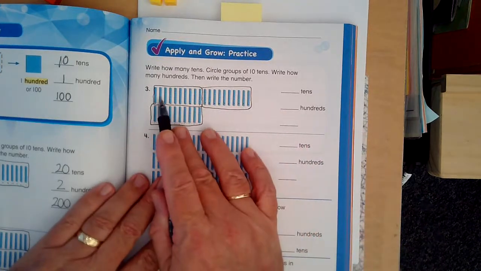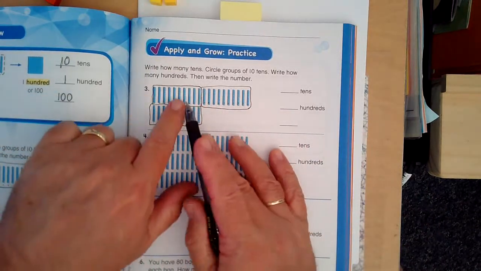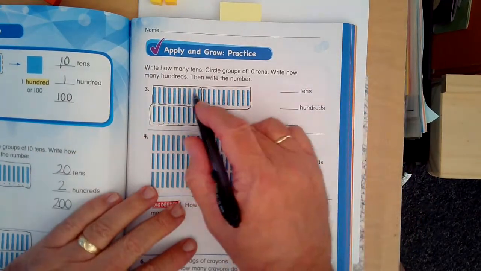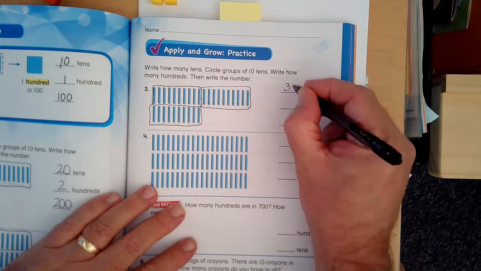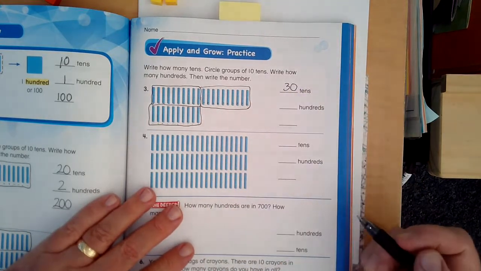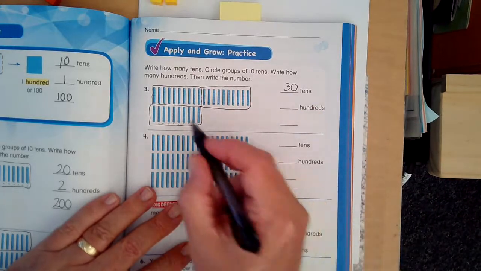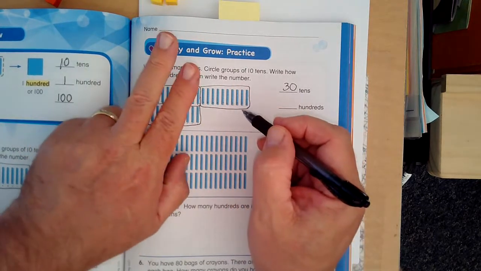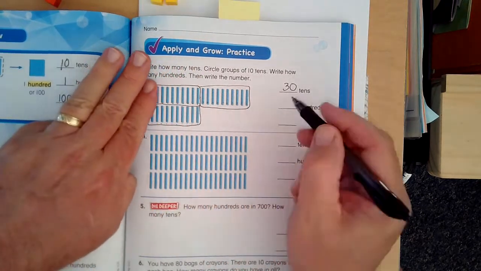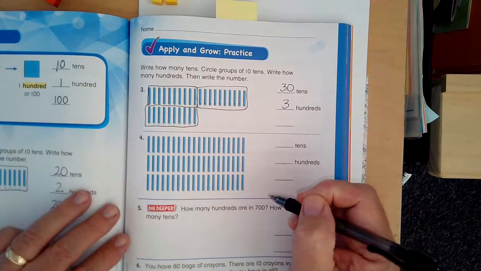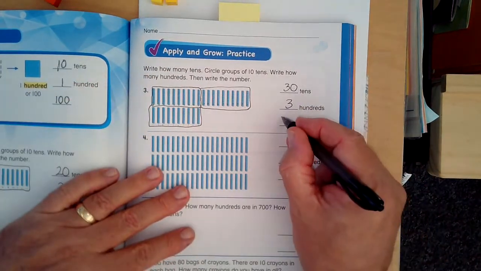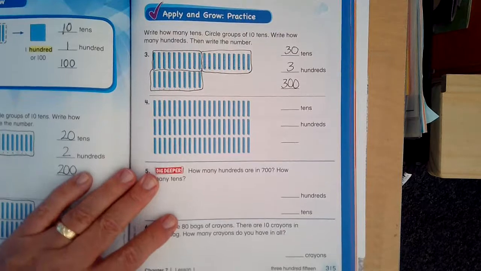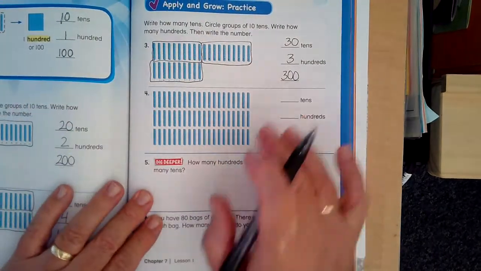So how many 10s are there? There's 1 set of 10, 2 sets of 10, 3 sets of 10? 10, 20, 30. There's 30 tens. And how many hundreds are there? Well, 10 tens makes 100. This is a second set of 10, and this is a third set of 10. So there are 3 hundreds. And when I write that number, it is 300. All right. Let's skip this one just for a second. We may come back to it.